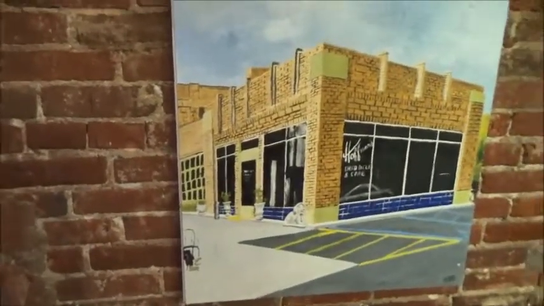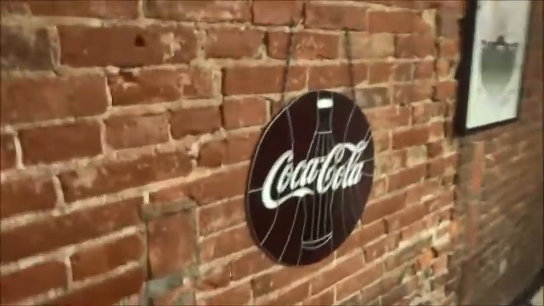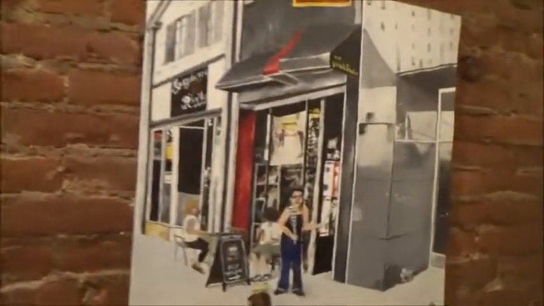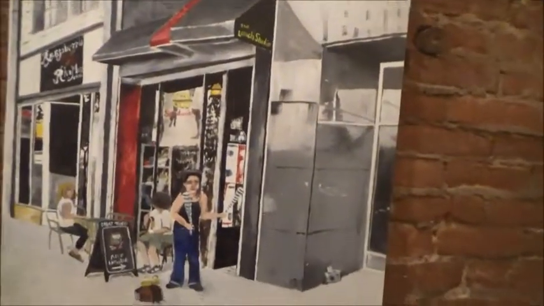It's their old location. Here's this old location. It was a lunch studio.